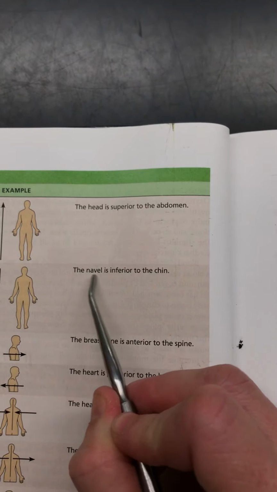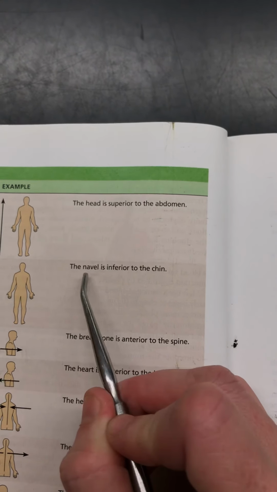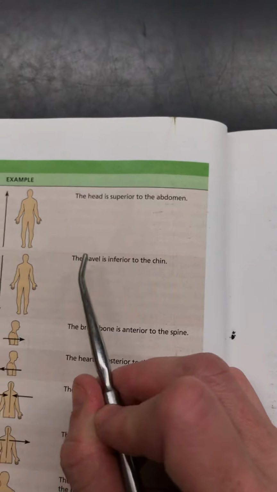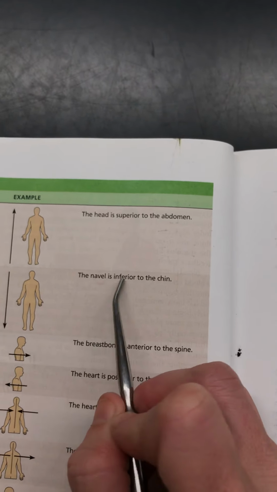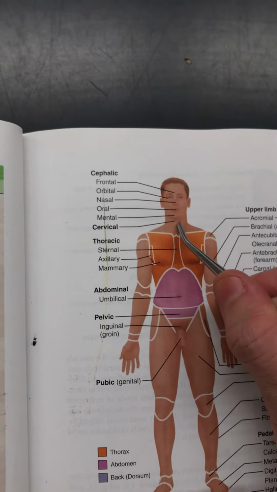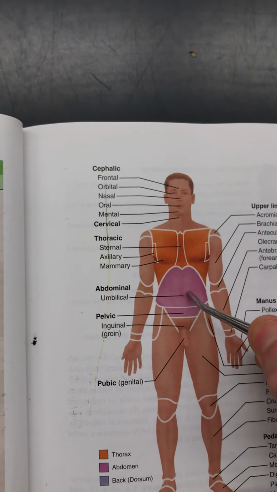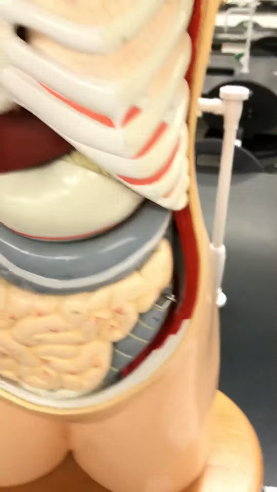When you see the first word, navel, that's the one that you are assessing. So you are telling me where the navel is in relationship to the chin. So here it's saying the navel is inferior to the chin. So the navel is inferior to the chin, sits below it. Okay? So remember that.